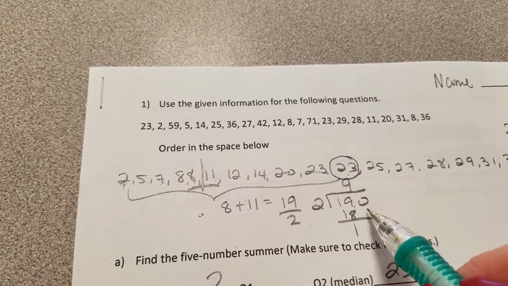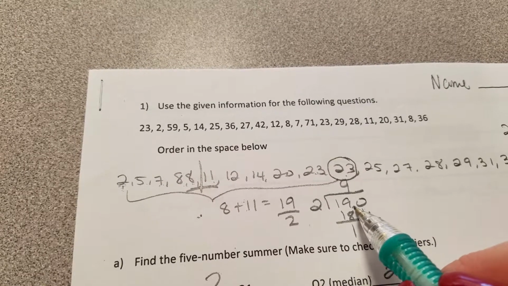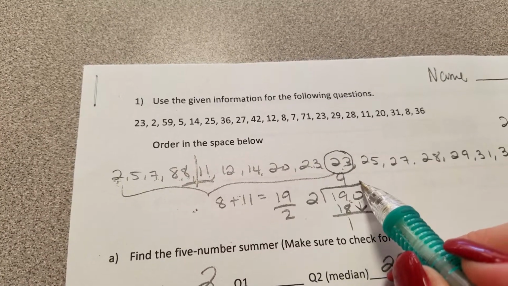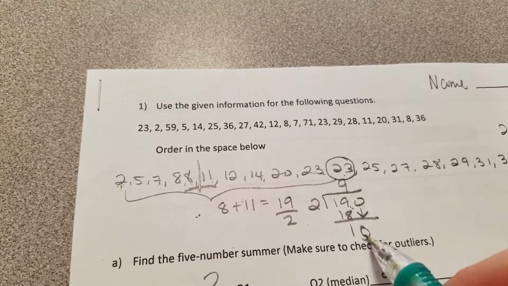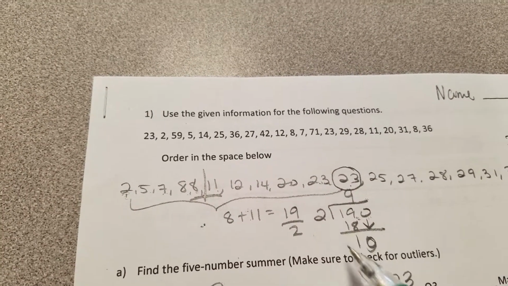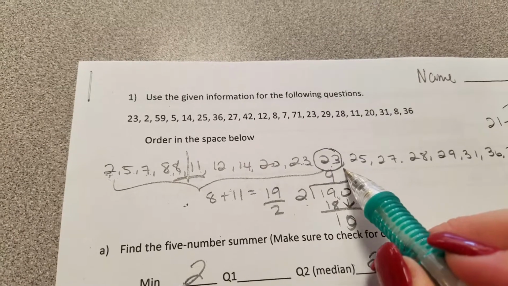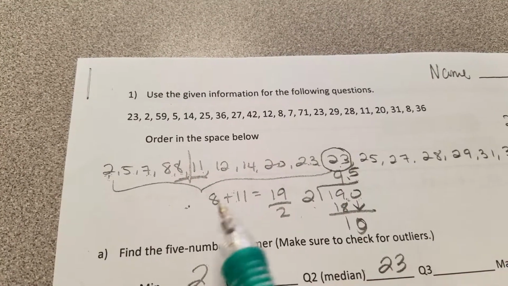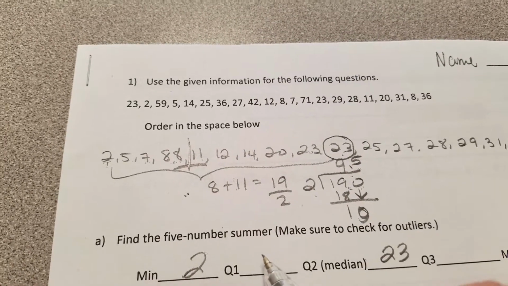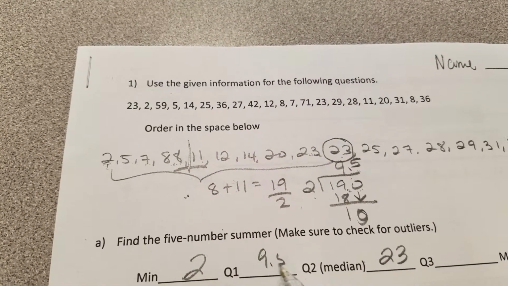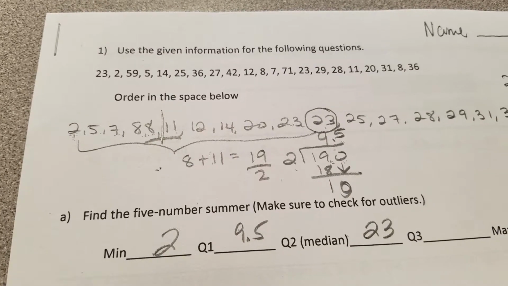This is where a lot of people messed up. They forgot to change it into a decimal and they put 0.1. But it's not going to be 0.1, because the 0 comes down and changes that into a 10. 2 goes into 10 5 times. So the point that's in between 8 and 11 is 9.5. So my Q1, or my lower quartile, is 9.5.